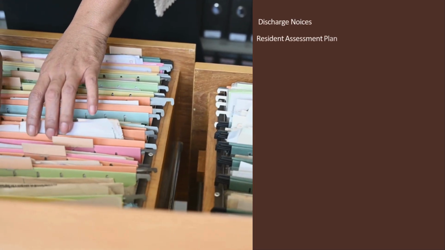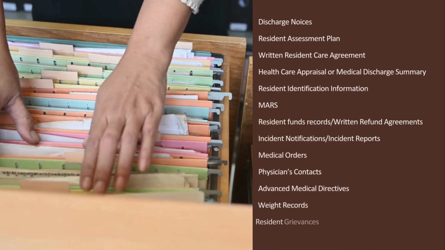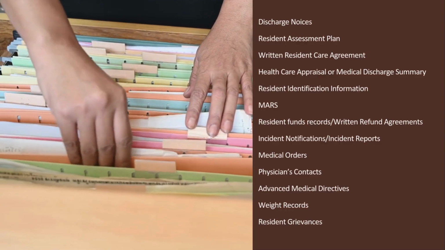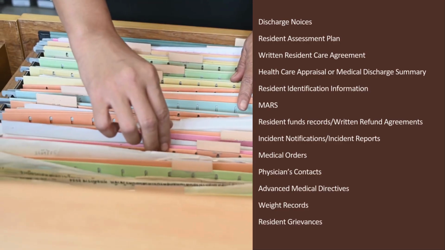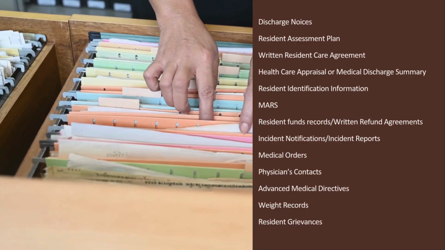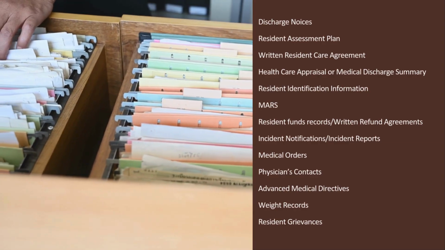Adult foster care administrative licensing rules require specific resident forms and documentation be completed, and certain resident records be obtained and maintained in the facility. The department provides templates for several required forms, or the licensee may decide to utilize their own forms. Let's explore these resident forms, documentation, and required records in greater detail.